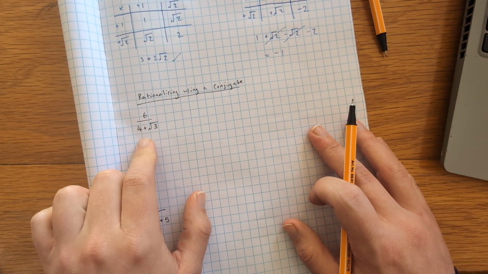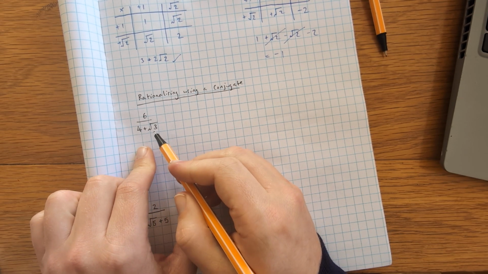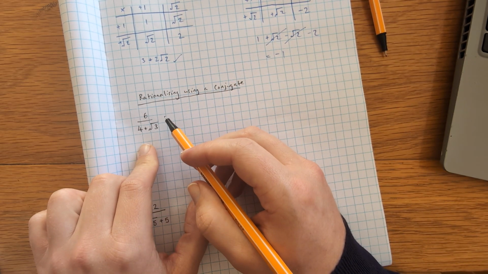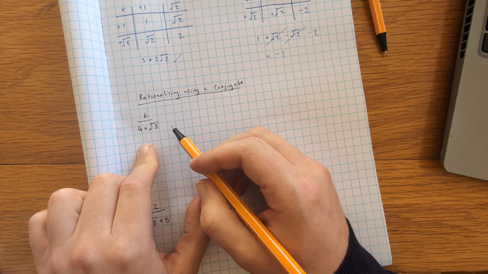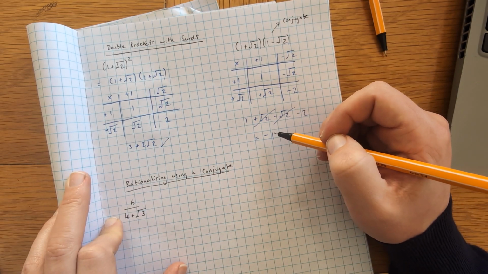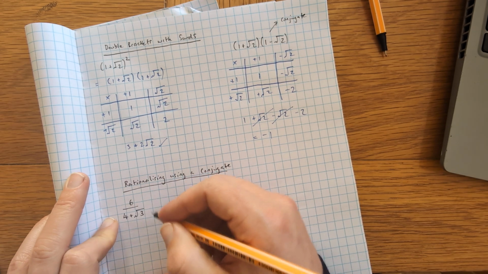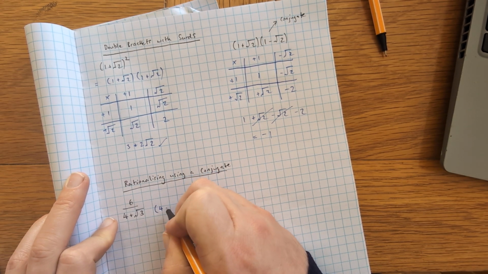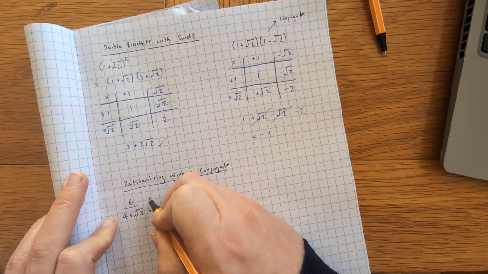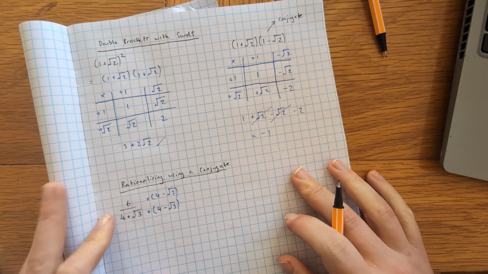So we've got 6 over 4 plus root 3. This denominator has two terms, one of which is a surd. So we're going to have to multiply by a bracket on the numerator and denominator. And we will want to use the conjugate method because it creates a rational number at the end. The conjugate for 4 plus root 3 is 4 minus root 3. So we're going to multiply the numerator and denominator by 4 minus root 3.